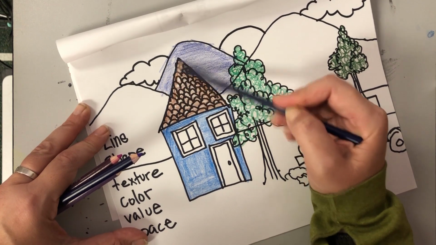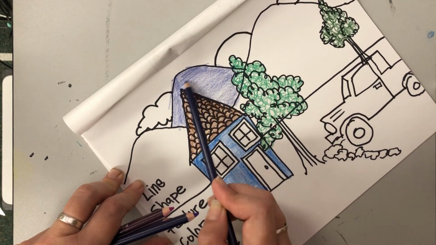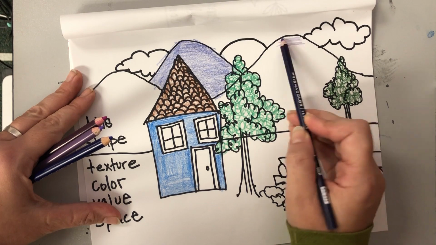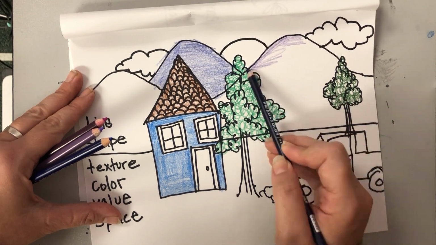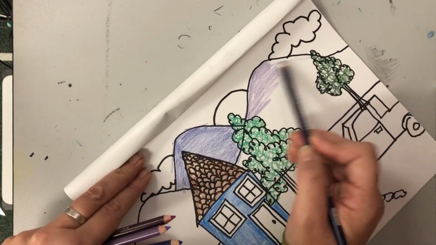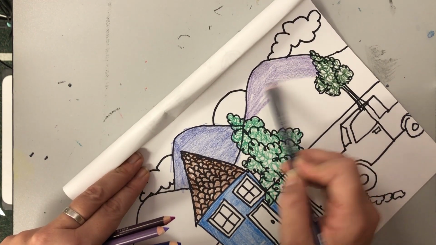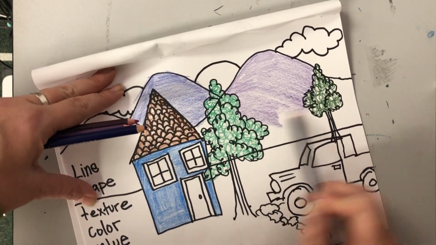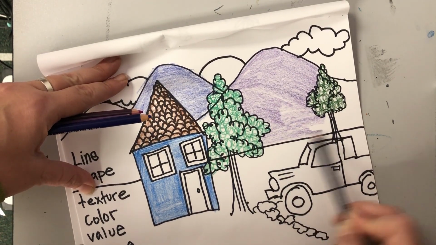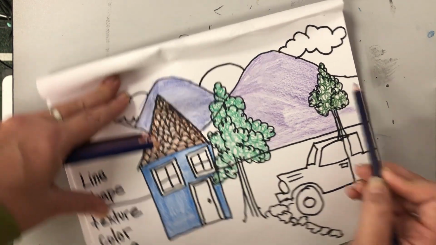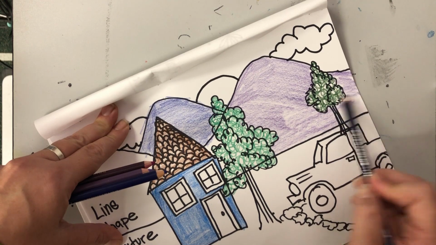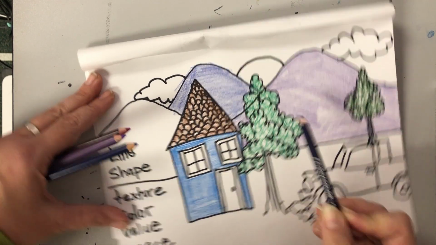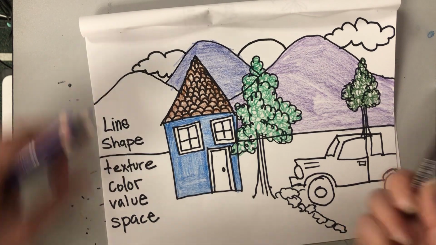Miss Leash is rushing and she's getting outside the lines. Oops. We always want to take our time. Do a pink one.